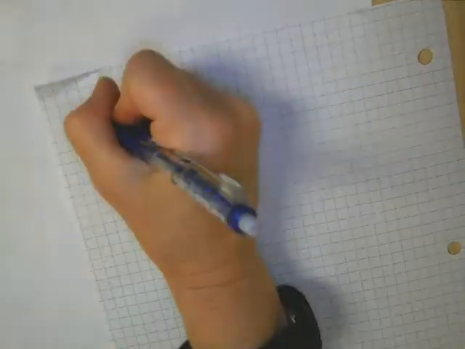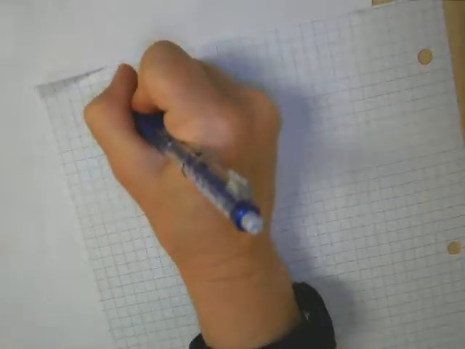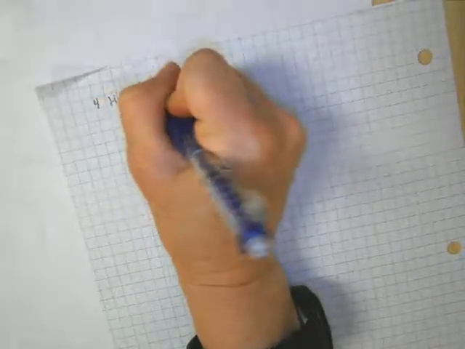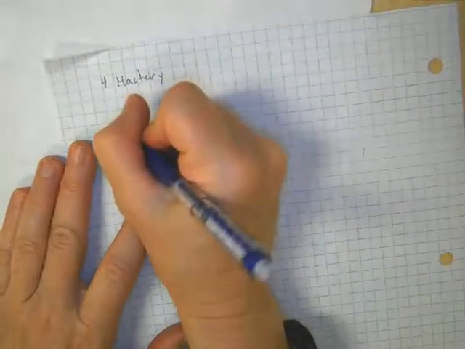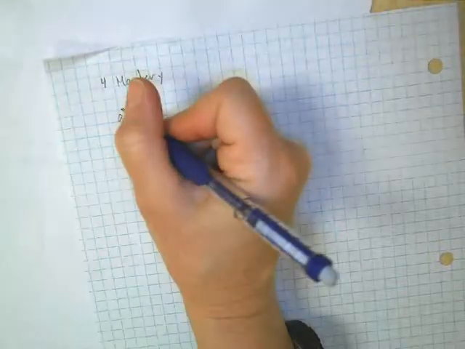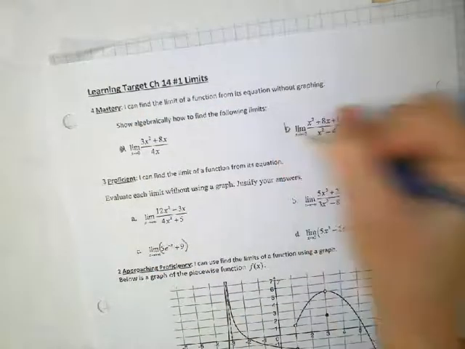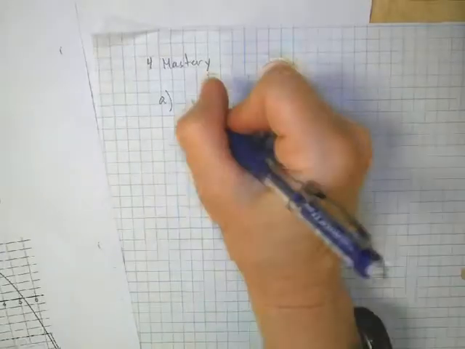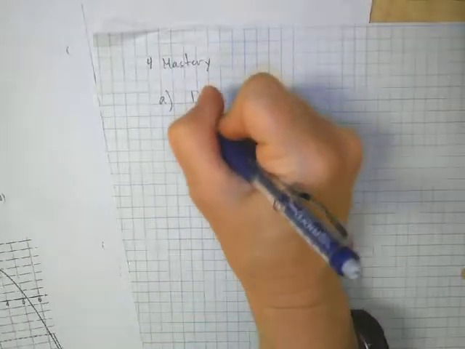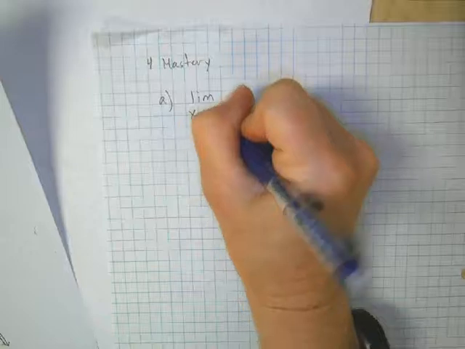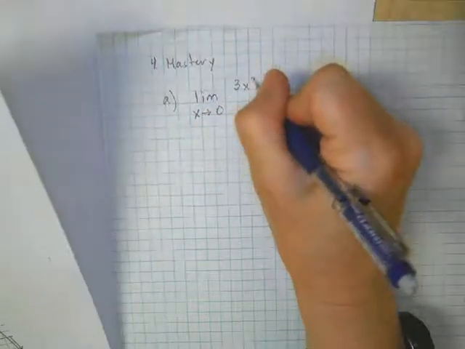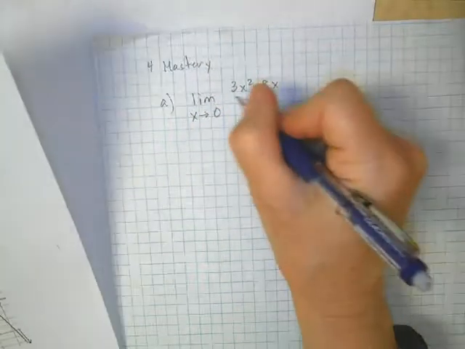Okay, level 4. So 4, mastery. What does it take to be a master of limits? You have to be able to factorize. So, oh, why does it say E? That's weird. This should say A. This should say B. Okay, so this one, limit as x approaches 0 of 3x squared plus 8x over 4x.